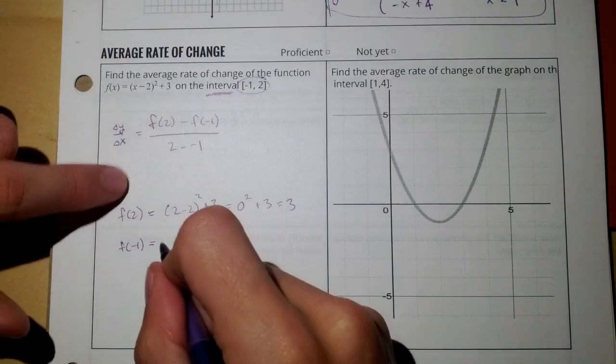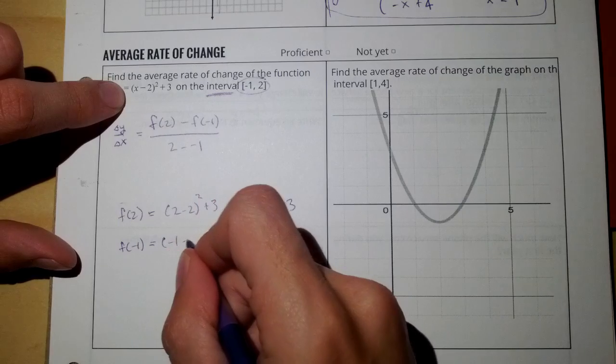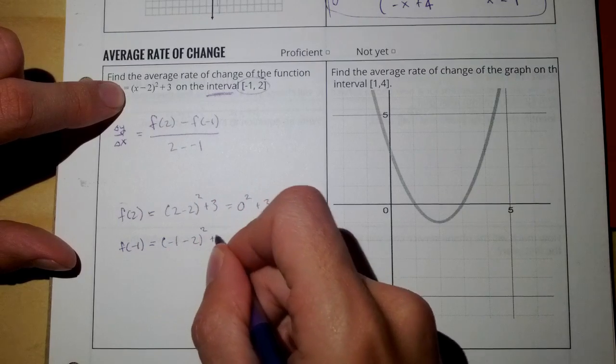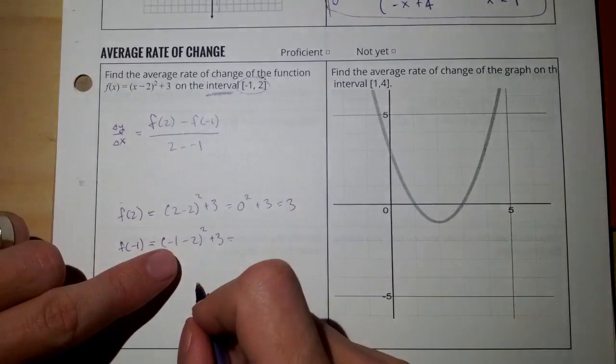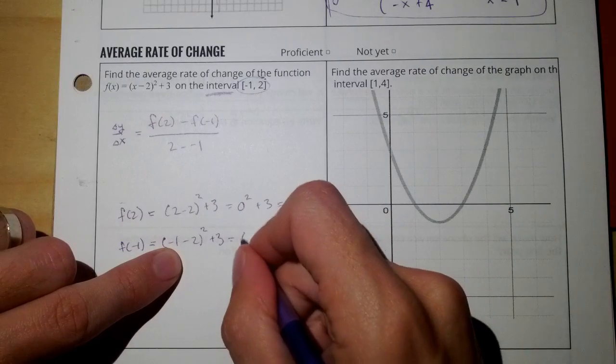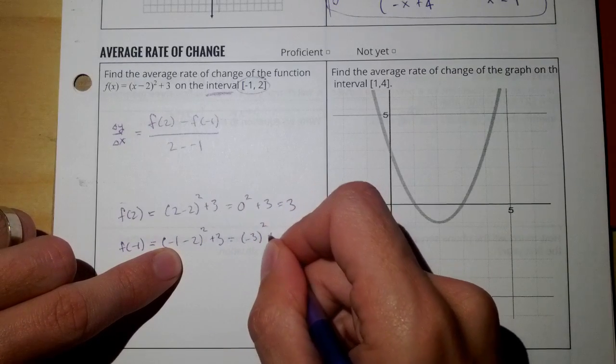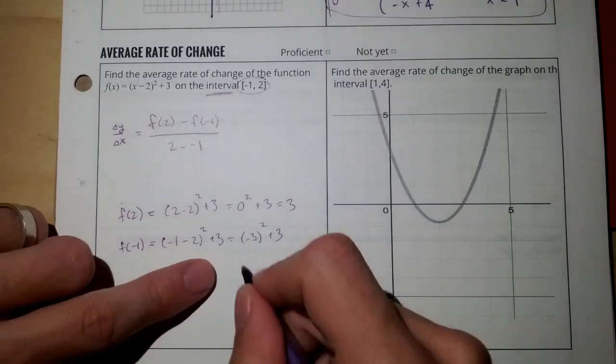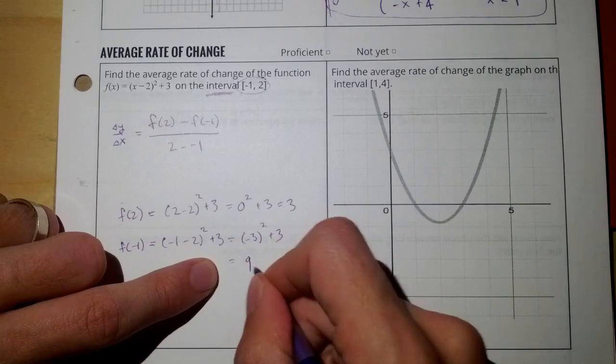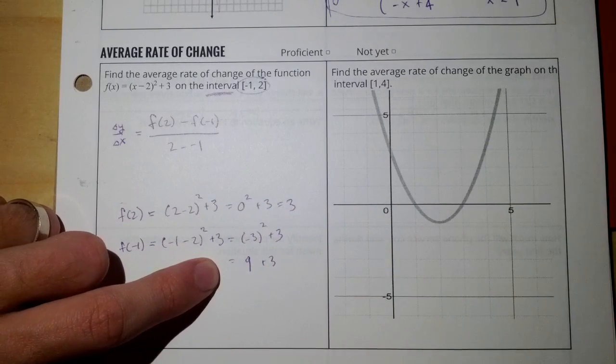So plug in -1 where x is. So -1 minus 2 squared plus 3. -1 minus 2 is -3 squared. -3 squared is 9. And then 9 plus 3 is 12.